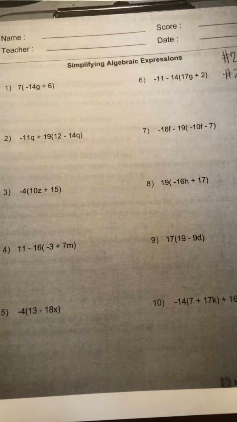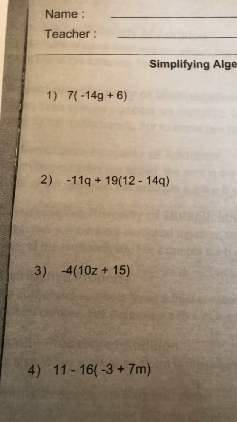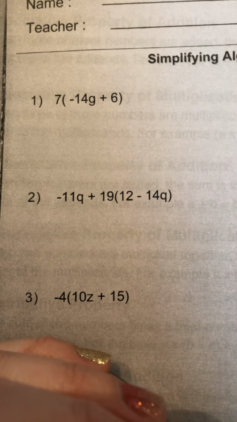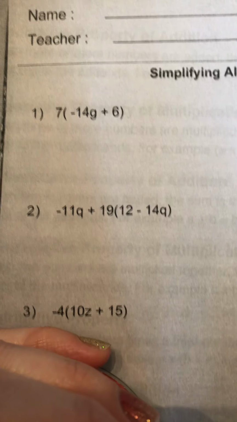Worksheet 21 continues to simplify those algebraic expressions. This is going to continue the distributive property. We'll do a couple of these again just to remind you how we're doing that. When it asks you to distribute, you are going to multiply that number on the outside of the parentheses.